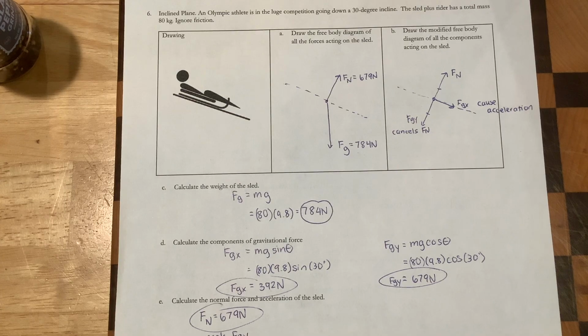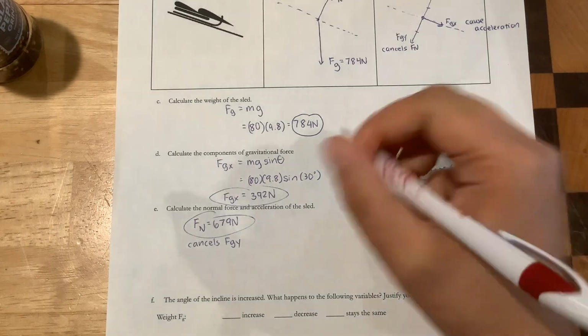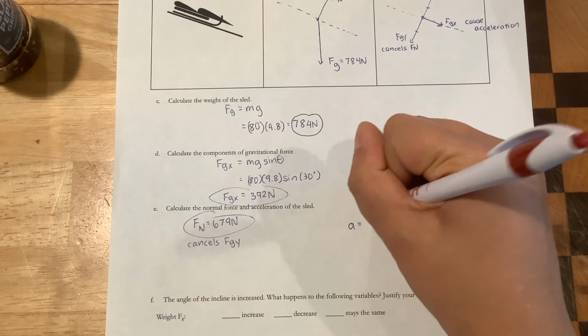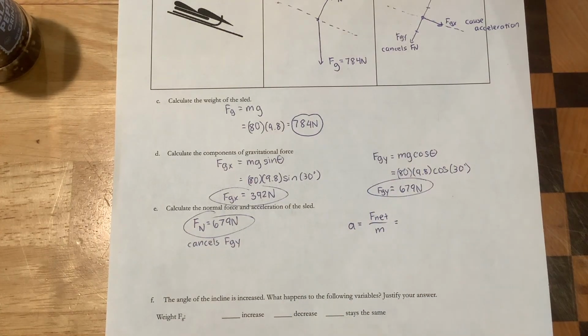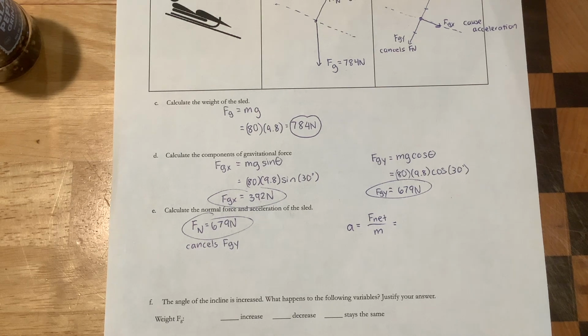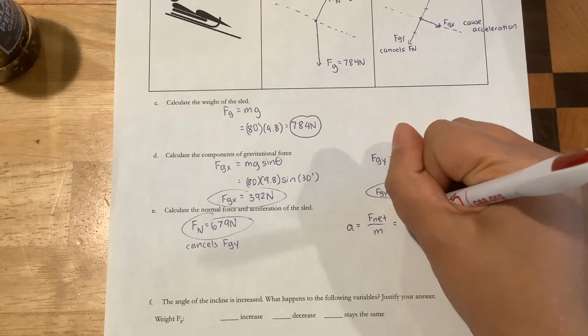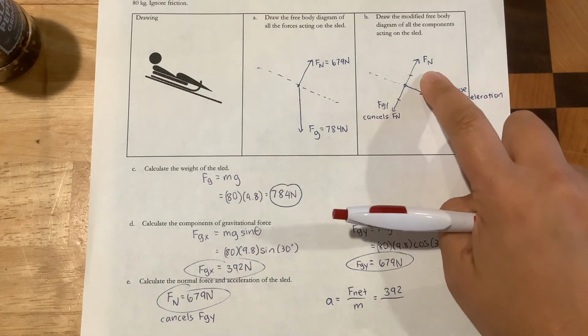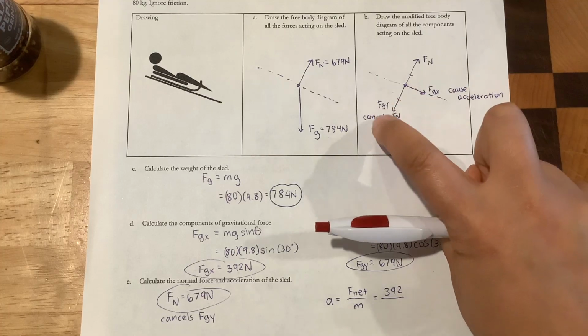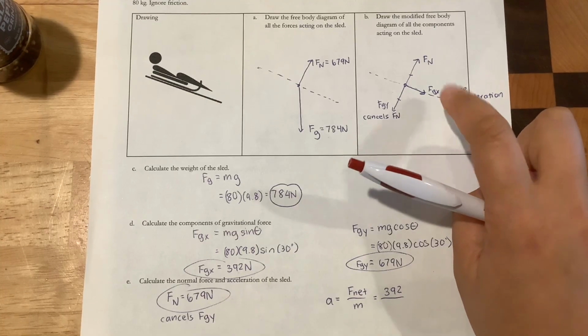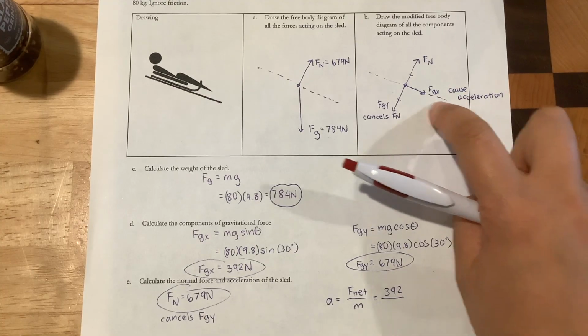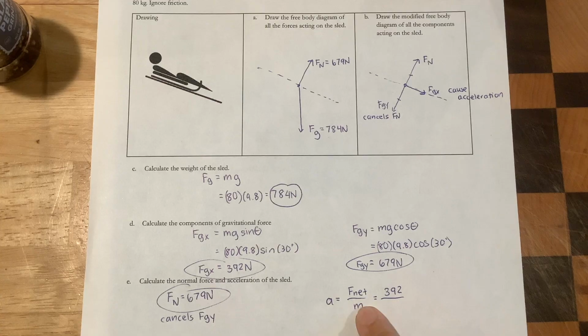All right, so now let's get acceleration. This acceleration is caused by a net force acting on a mass. Which force causes acceleration? It's Fgx. Fgx is the only force that doesn't cancel in this picture. Normal's not causing acceleration. Fgy is not causing acceleration. Fgx is. So that's why you're putting it in for net force.